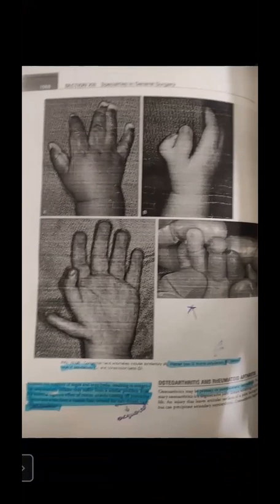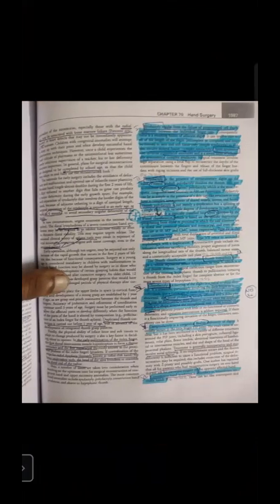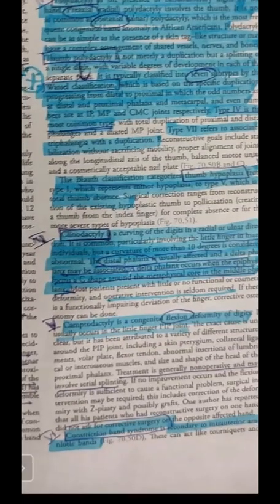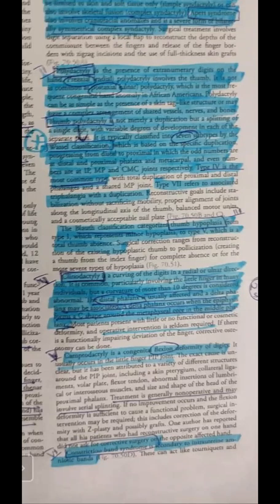Okay, then B is your type 6 polydactyly. Okay, these 2 things you remember. And in theory, they have given one more point, that is type 7. Type 7 is associated with triphalangia with the duplication.